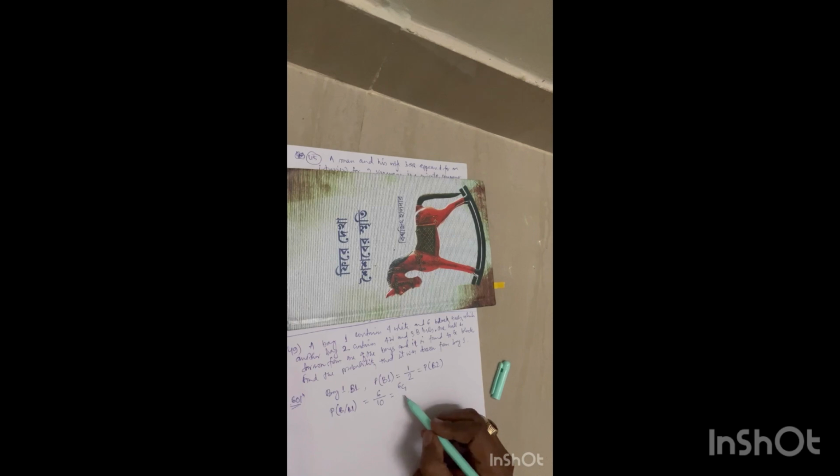This is out of 6, and because there are 10 balls in the bag, this is picking one ball out of 10. So there are the total possibilities of picking any ball, meaning there I will not consider any specific ball. Here the favorable condition is picking the specific ball. So 6C1 is nothing but 6, and 10C1 is nothing but 10. So that's why I have taken it.